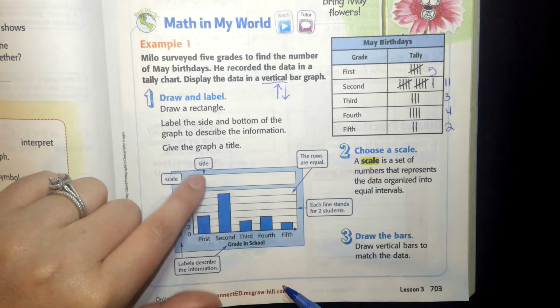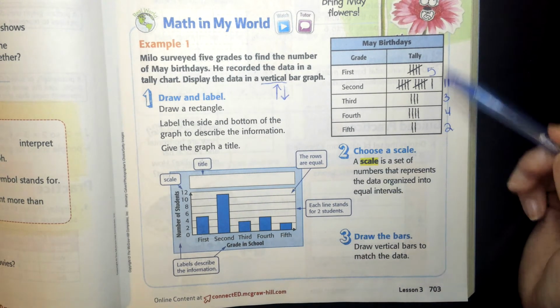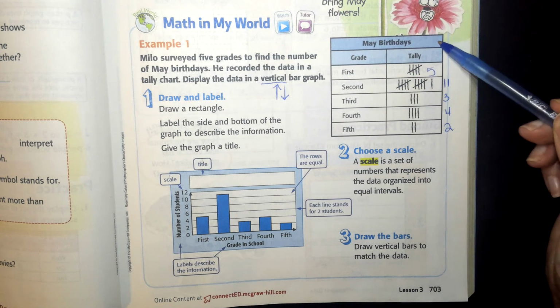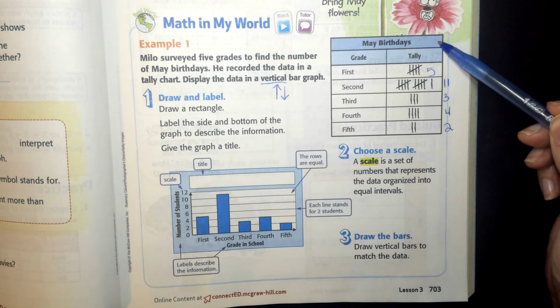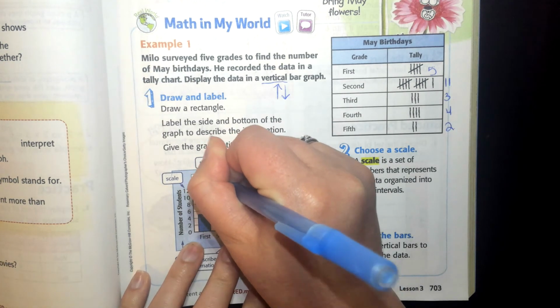The thing that's missing is my title. What was I talking about? My title should match my tally chart, my data collection. So what was the title of this data collection here? It was May birthdays. So I'm going to write that here.